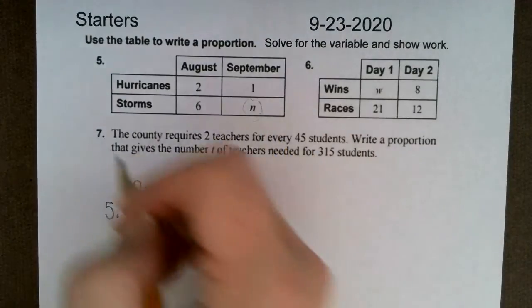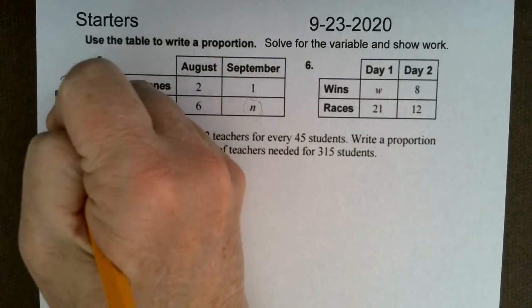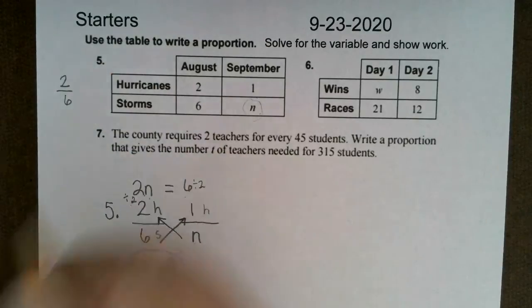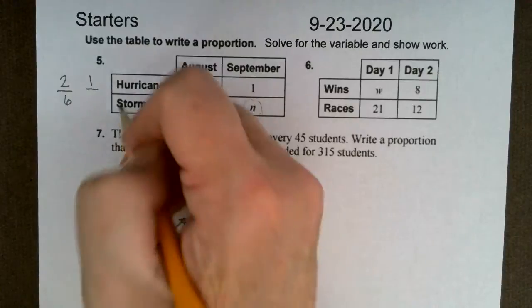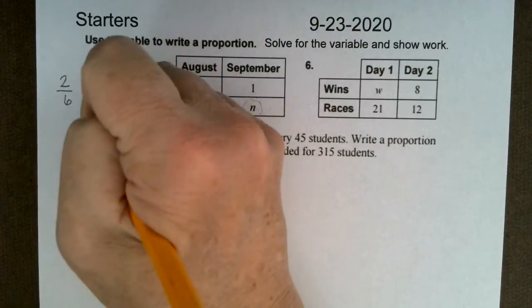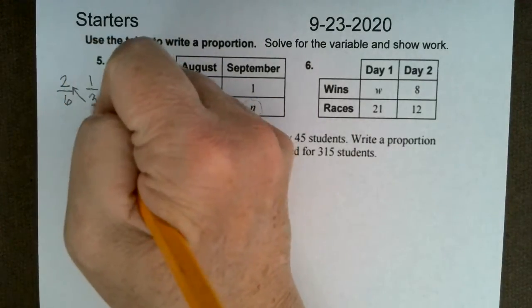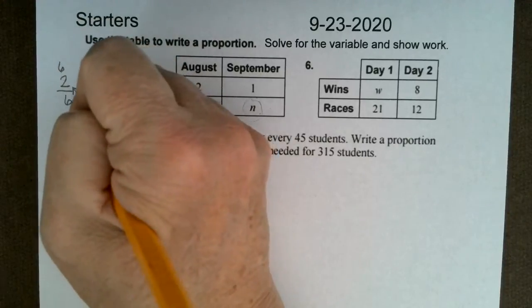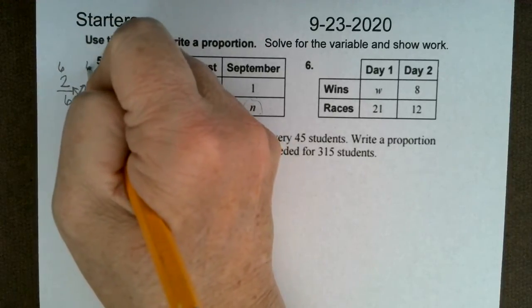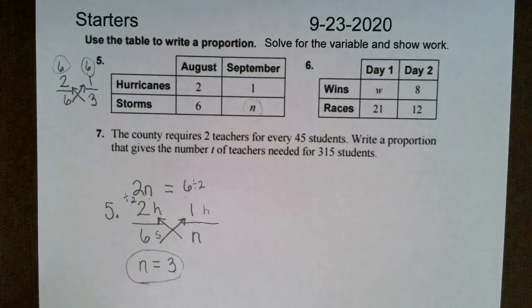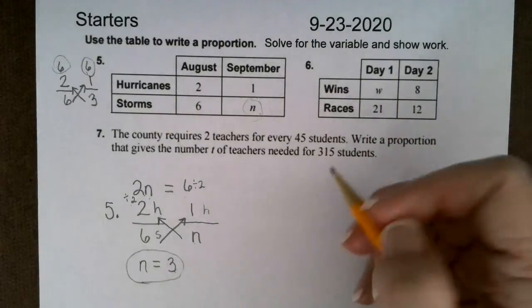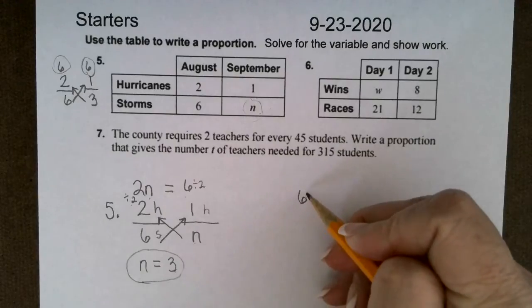And then you can check that by doing 2 over 6. And then we said N was 3, so we're going to put our 3. And then when you cross multiply, 3 times 2 is 6, and 6 times 1 is 6. If those two things match, then they are now proportional. So we know that N is equal to 3. That's correct.